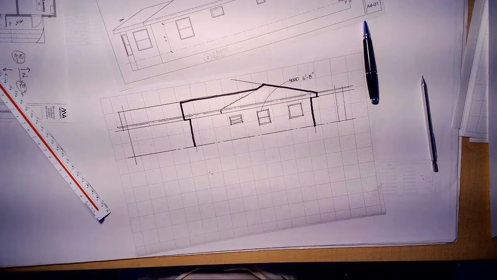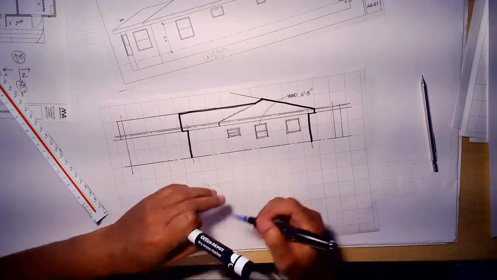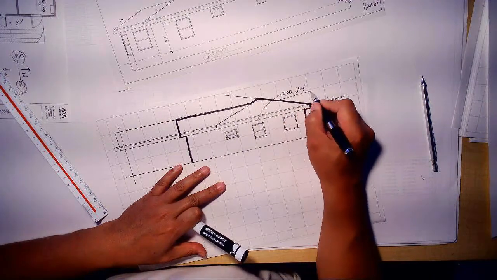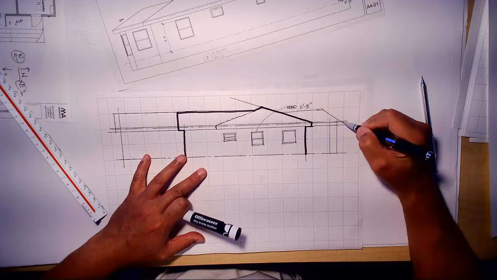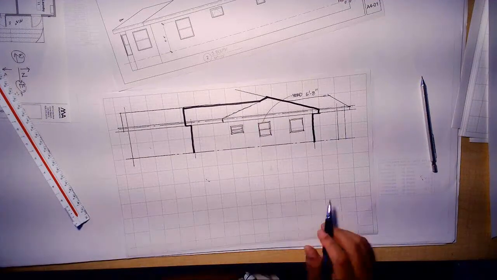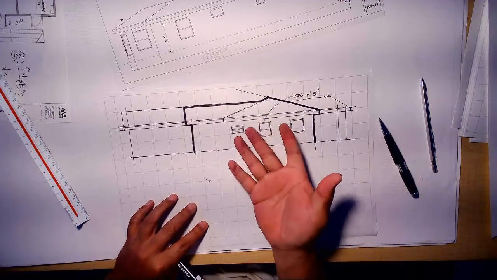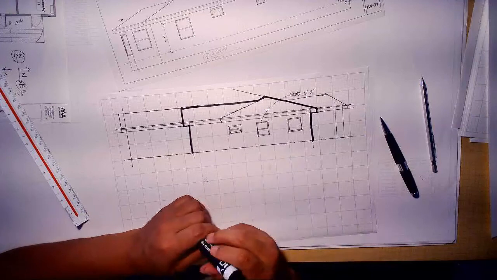And then the rear of the house should be much lighter, so your rear of the house roof can go. So then that drawing looks much nicer because now you can see what's in front and what's in the back.